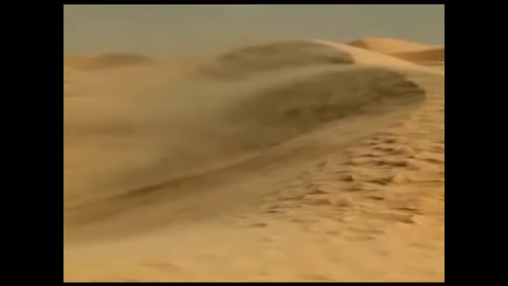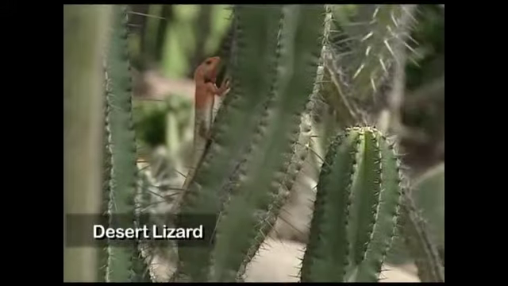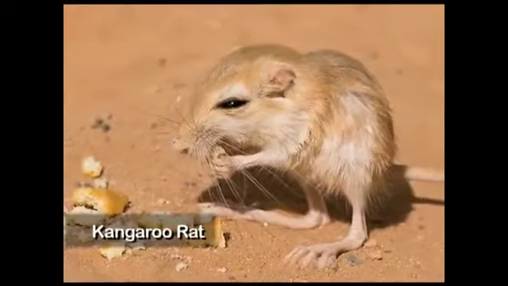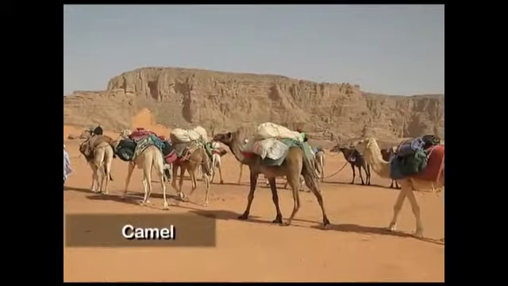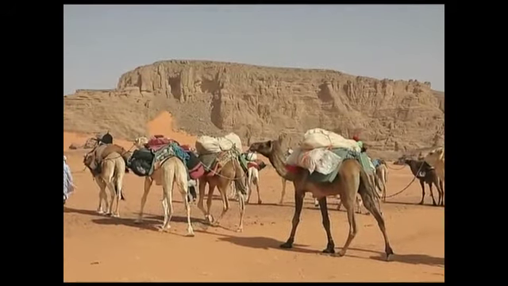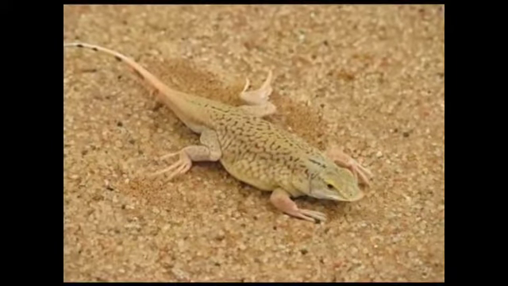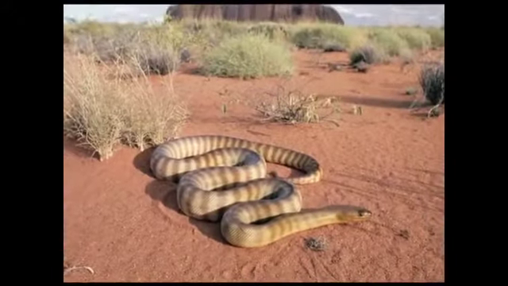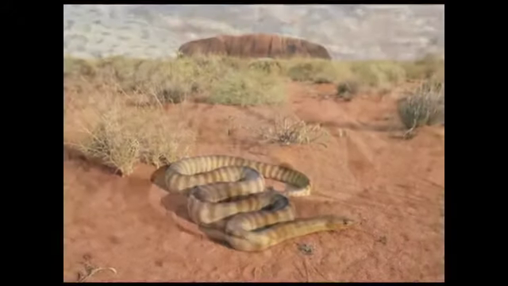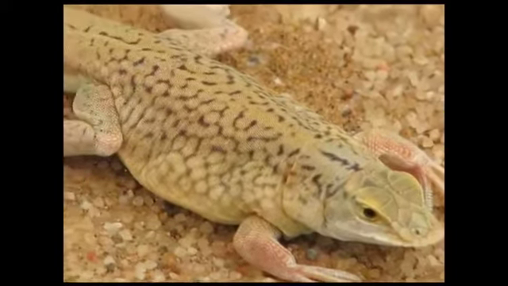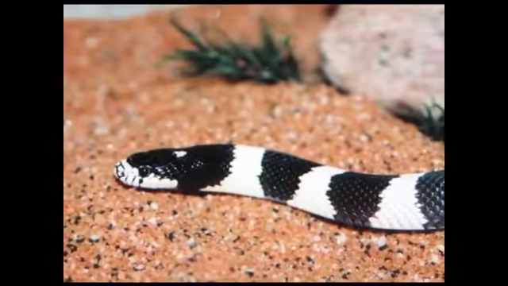The common desert animals like the desert lizard, desert snake, kangaroo rat and camel also face less availability of water. Observe carefully the skin of the desert lizard and the desert snake. The skin is scaly. Such a skin prevents water loss from the body.